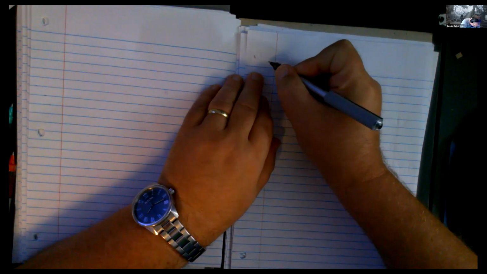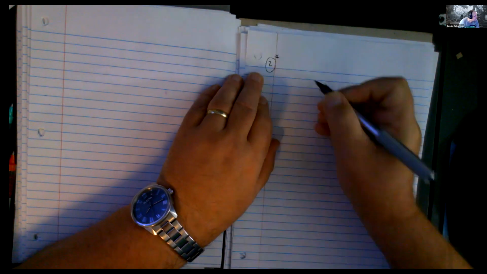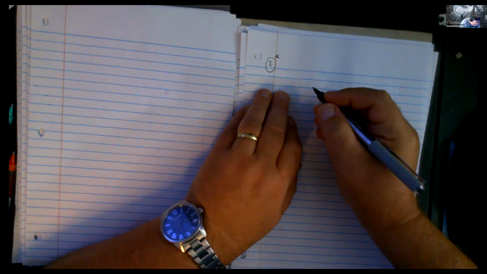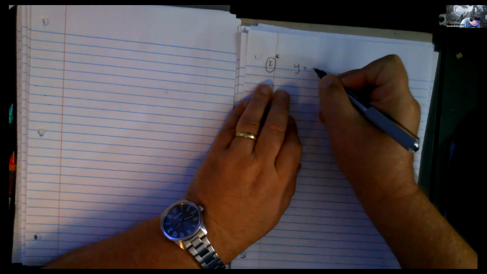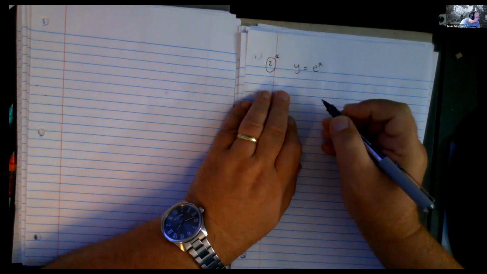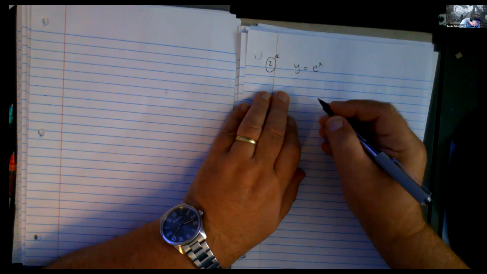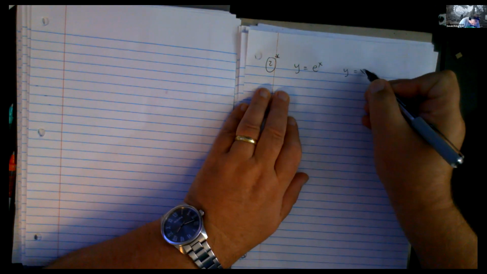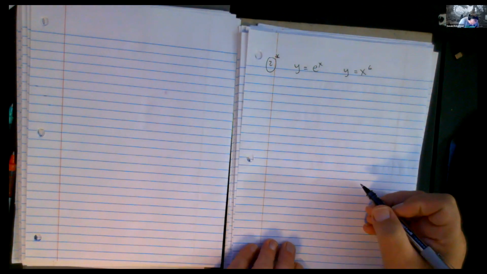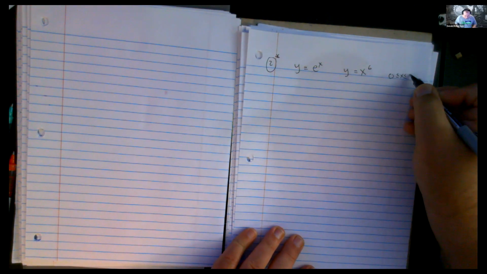Okay, here's a version of question 2. We are going to be working with the area between y equals e to the x and y equals x to the 6. And we're being told that we only want the area from 0 to 1.